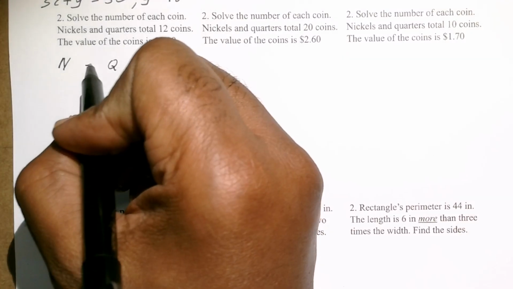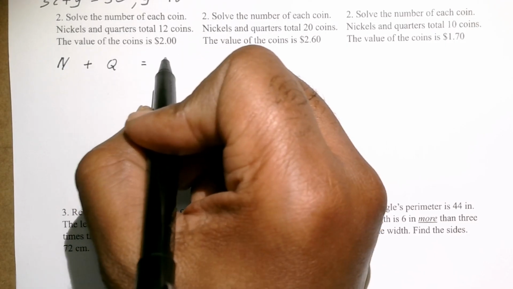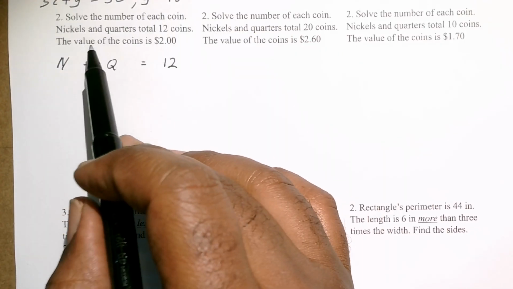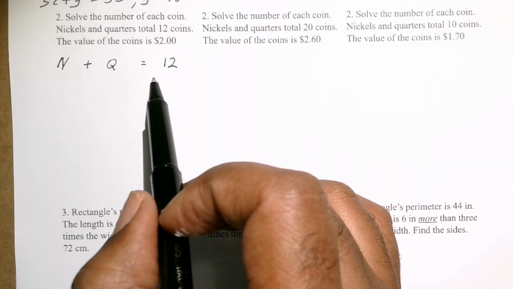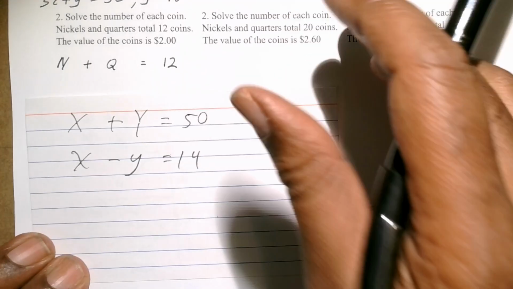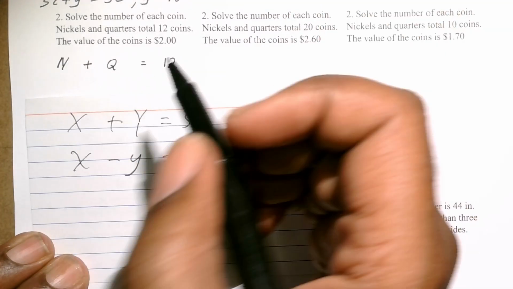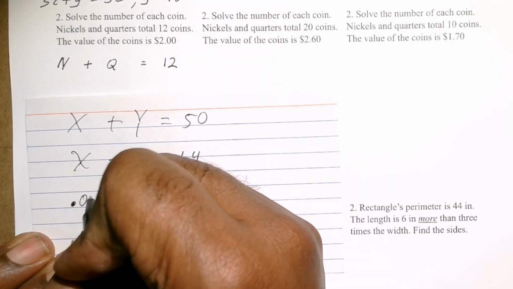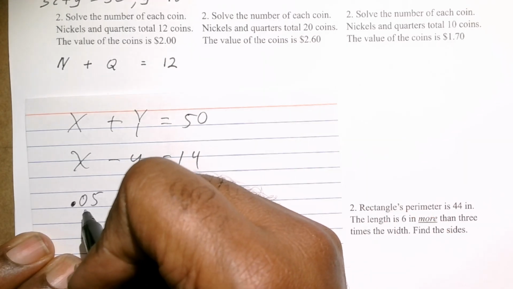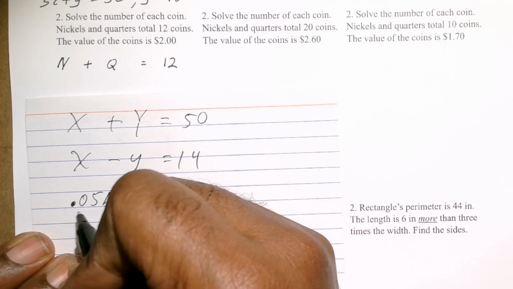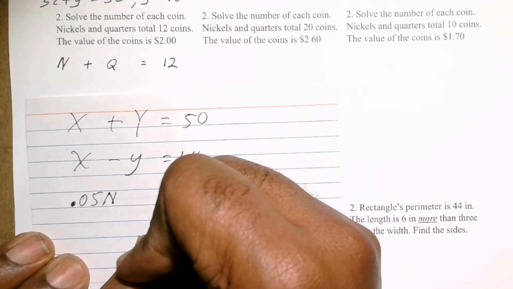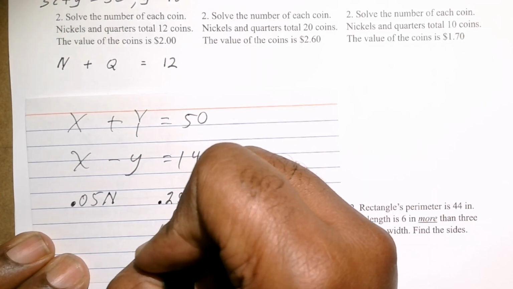And it says that the sum, or the total, should I say, of the nickels and quarters is 12. So if I say N plus Q equals 12, this will be an equation that keeps up with the total being 12. Now, value. Typically, when we talk about value of a nickel, we say that every nickel is worth 0.05. So every time you have a nickel, you multiply it times 0.05 and you got the value of your nickels. Every quarter is worth 0.25.